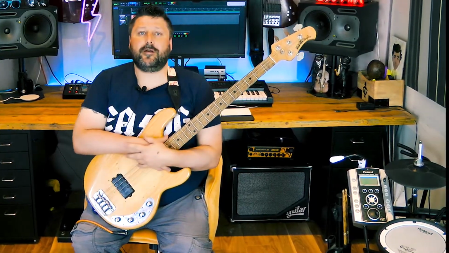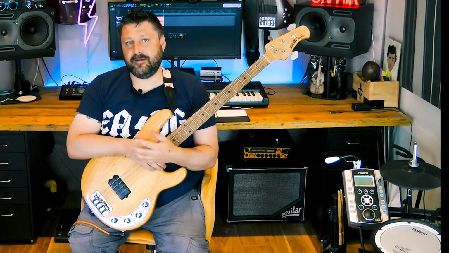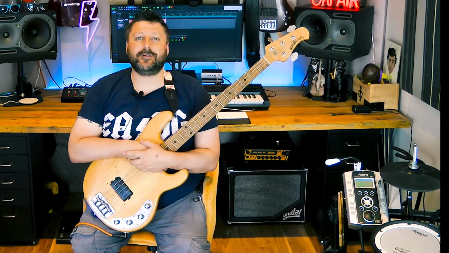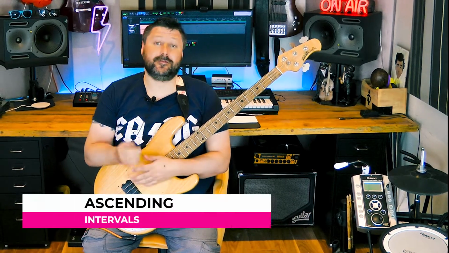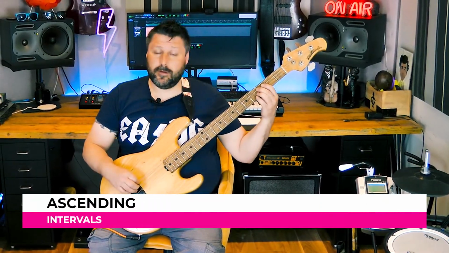Right, but so far we've only been looking at the intervals in one direction. So all the intervals we've been looking at have been ascending, so going up the way from the lowest note to the highest note.